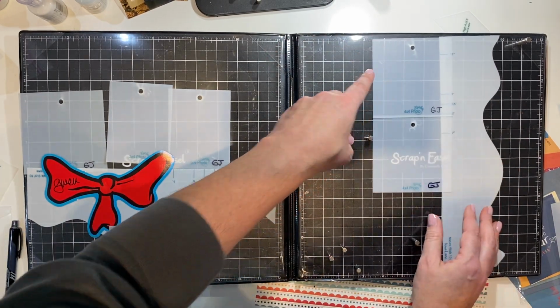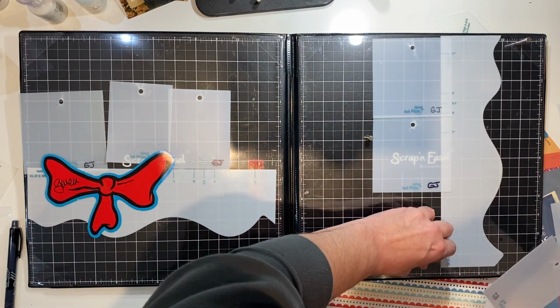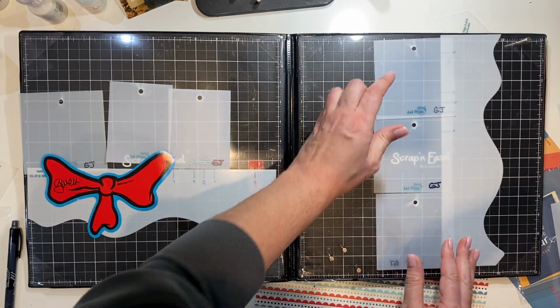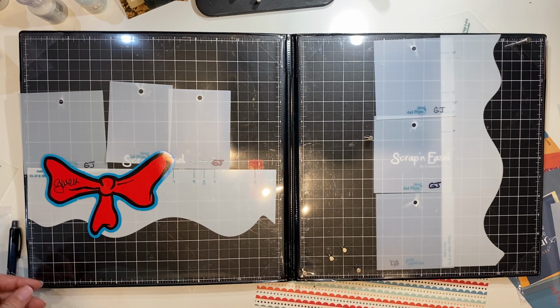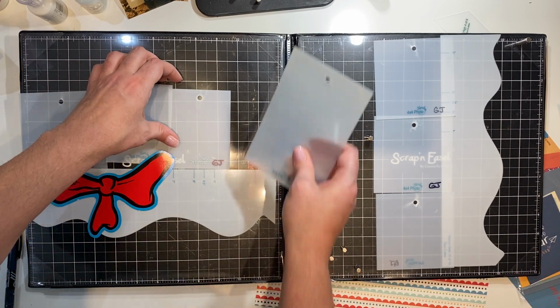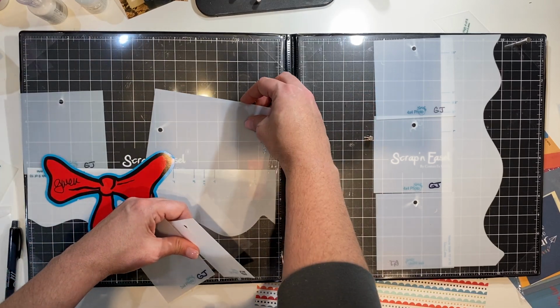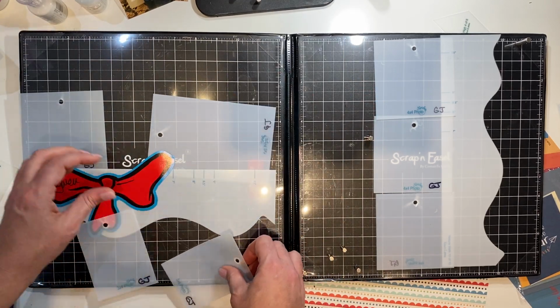Yeah, I did that on one of the layouts. Right, so then I'll do kind of like that look. Like that. We're missing a 4x6, there it is. So you could do the 4x6.